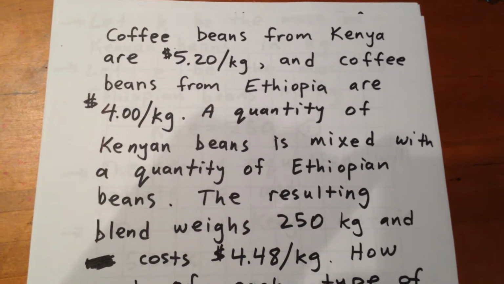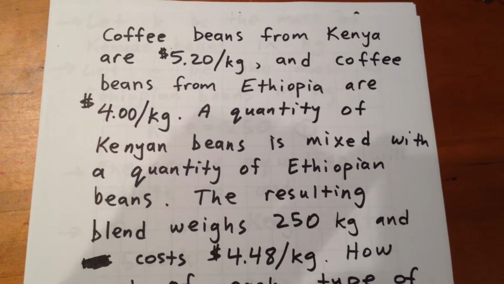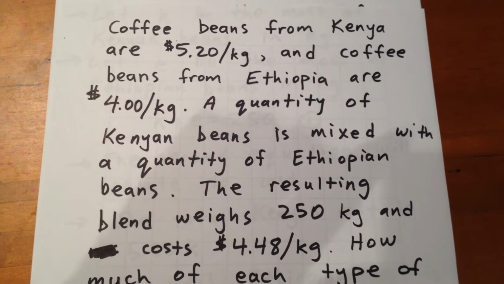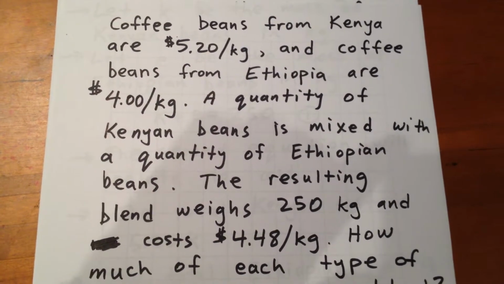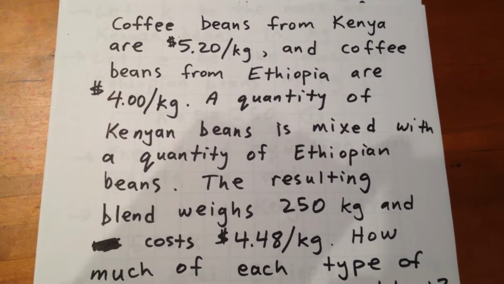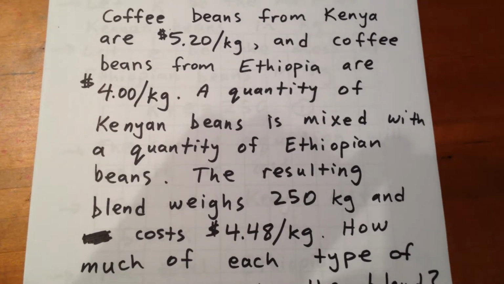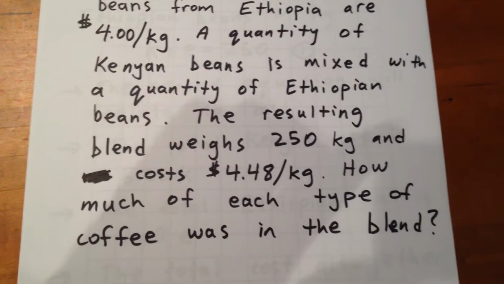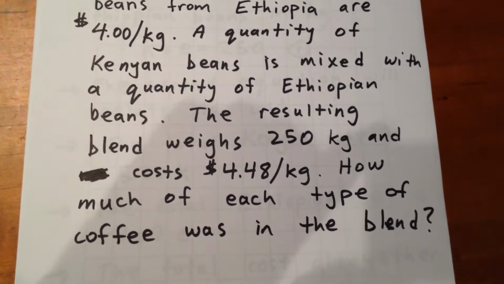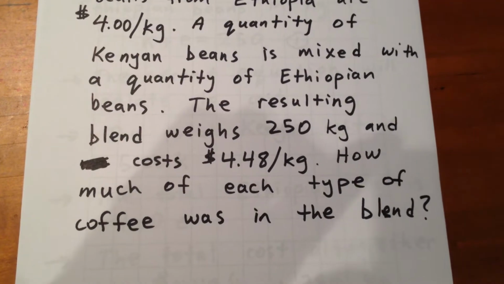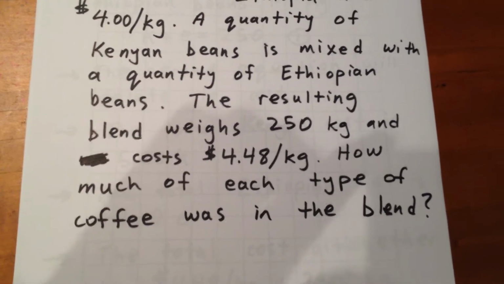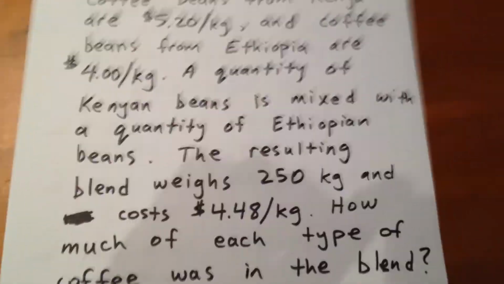Now this is a good question for solving a linear system of equations. Coffee beans from Kenya are $5.20 per kilogram, and coffee beans from Ethiopia are $4 per kilogram. A quantity of Kenyan beans is mixed with a quantity of Ethiopian beans, and the resulting blend weighs 250 kilograms and costs $4.48 per kilogram. We'd like to know how much of each type of coffee was in the blend.